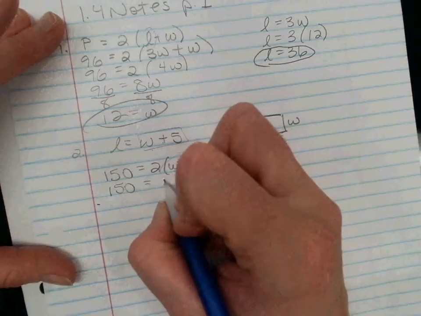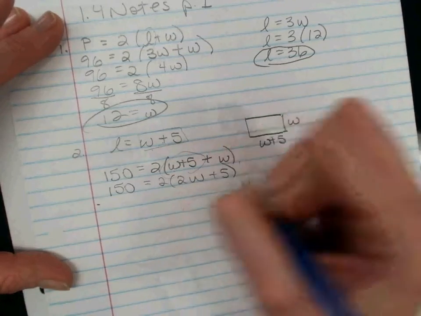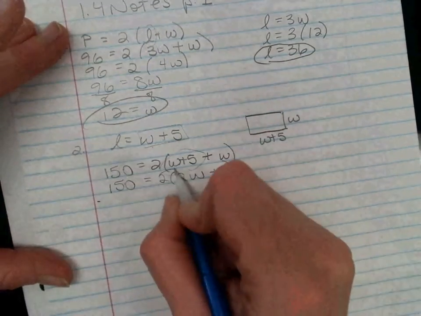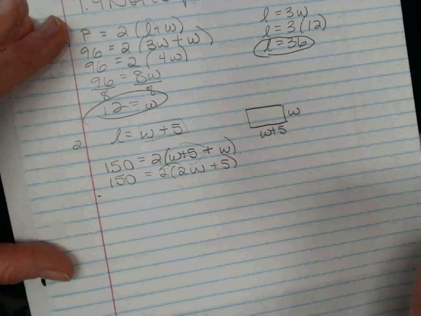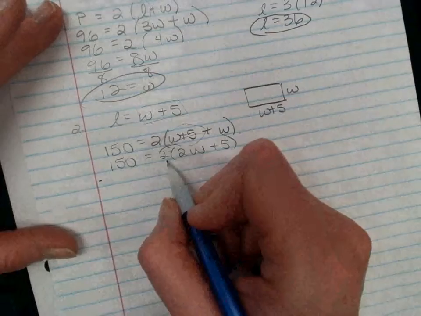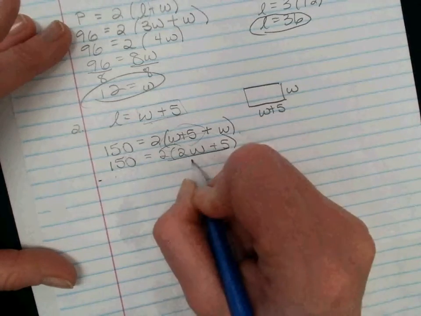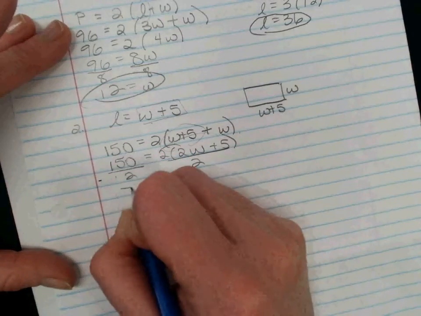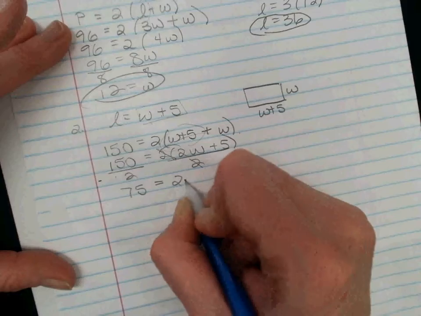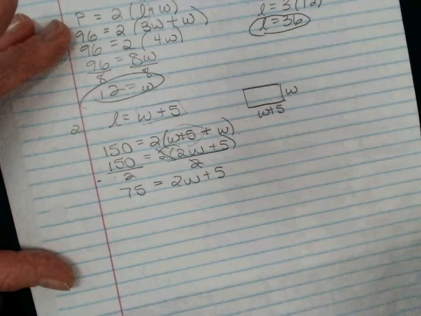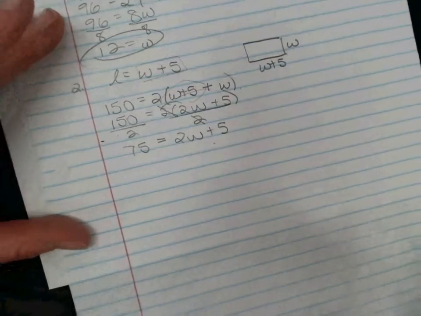So now I simplify. W plus W is 2W. Then I could distribute, or I could divide both sides by 2 at this point. Should we just divide? Let's divide. So let's just divide both sides by 2. So 75 equals 2W plus 5. If you feel more comfortable distributing, you can do that. We're going to get the same answer if we do it.